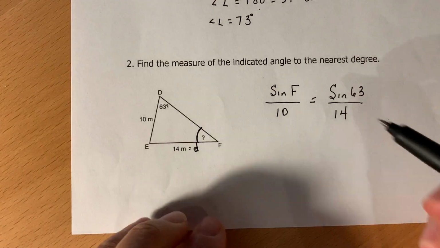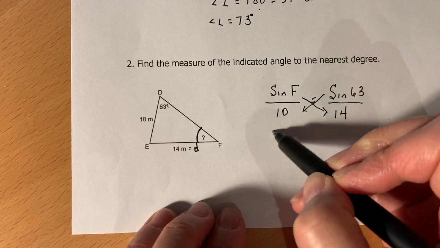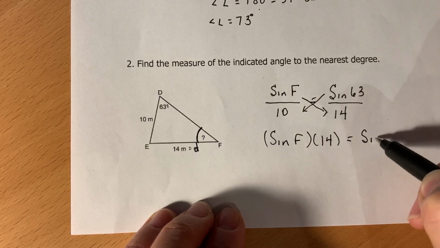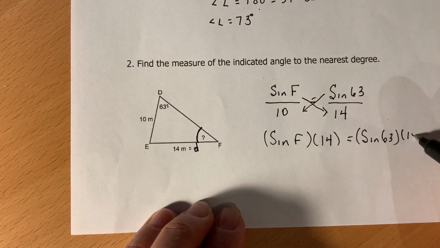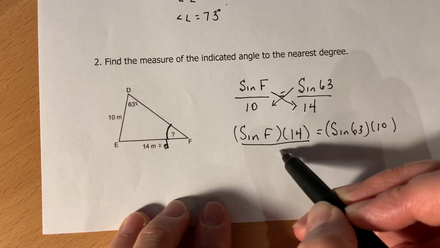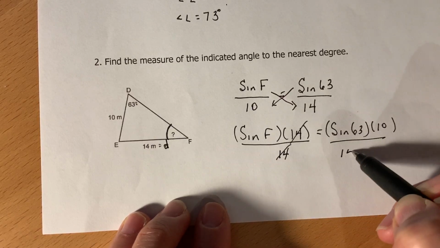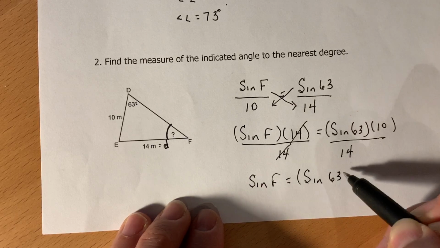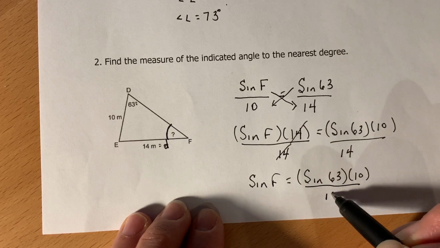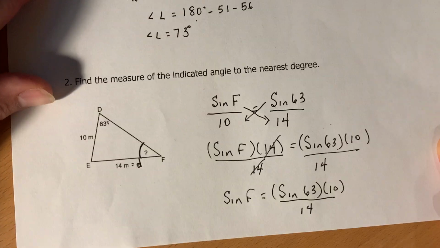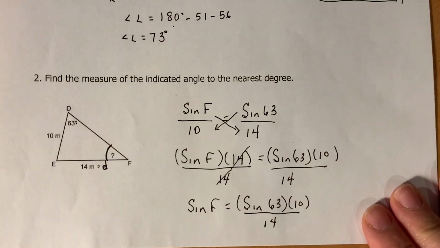Okay, once again, I cross multiply. So sine F, I times it by 14, sine 63, I times it by 10. Remember, we want sine F by itself, so I divide both sides by 14. Okay, so this is what I'm left with. Now, this time I am looking for an angle. Okay, so I'm going to have to use the second function key at some point, right? Because we want the angle.